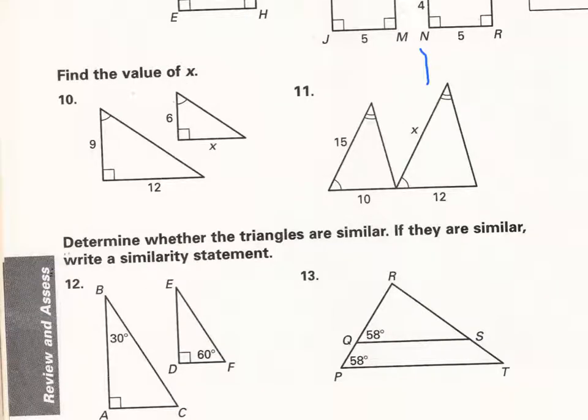Number 10 and 11, you need to find the value of x. Okay. Find the value of x in each one. Make sure you pay attention to the corresponding parts. All right. Set up a proportion. Remember, if you go little over big, just like before, then keep it little over big in each one. Be L over B and L over B. Okay? That's number 10 and 11.